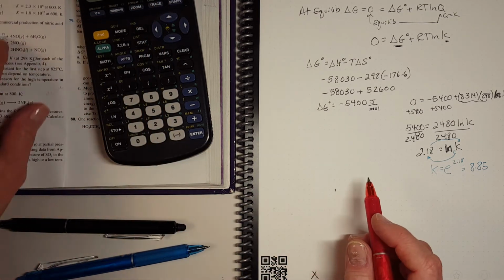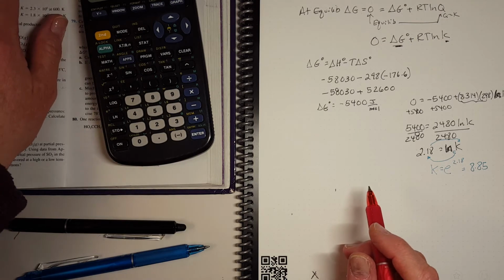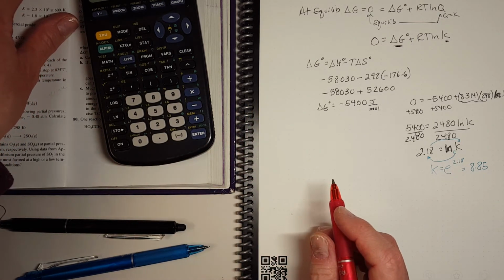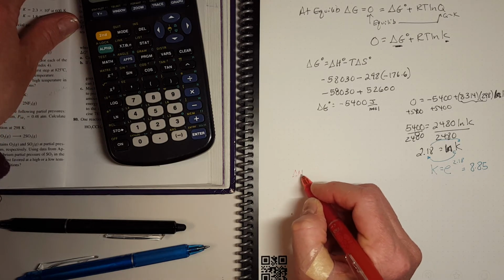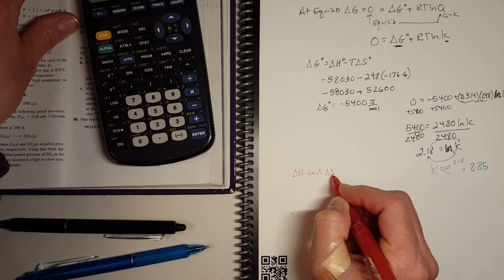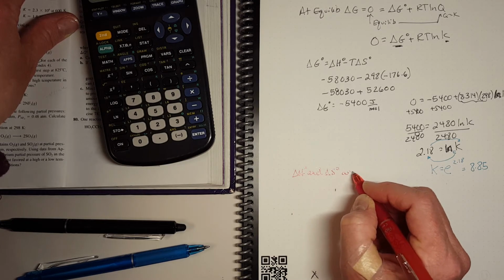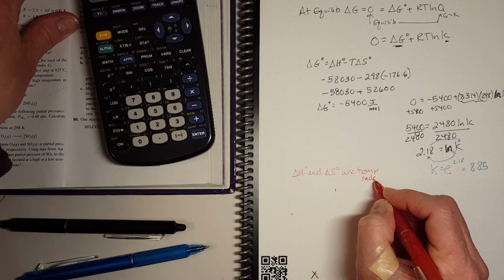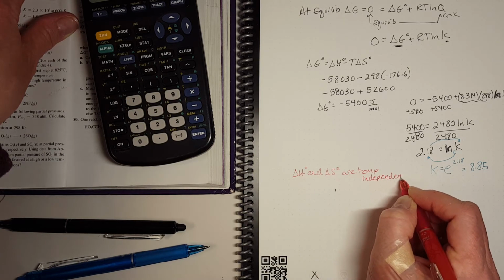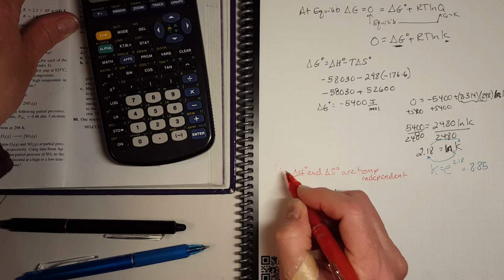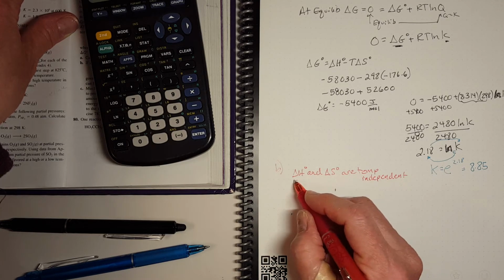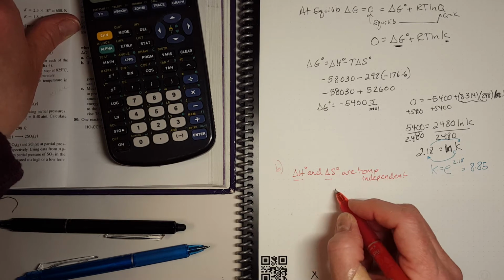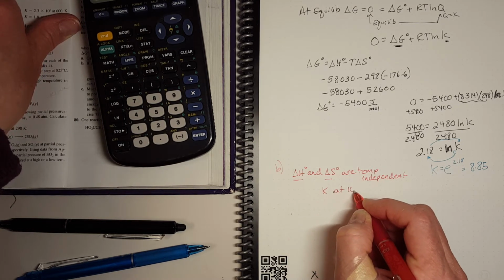It says, assuming delta H and delta S are temperature independent. So delta H and delta S at standard state are temperature independent. That does not mean that the temperature doesn't change. It means that these two values don't change when the temperature changes. So I misspoke there. So this is part B. If delta H and delta S are temperature independent, find K at 100 degrees.